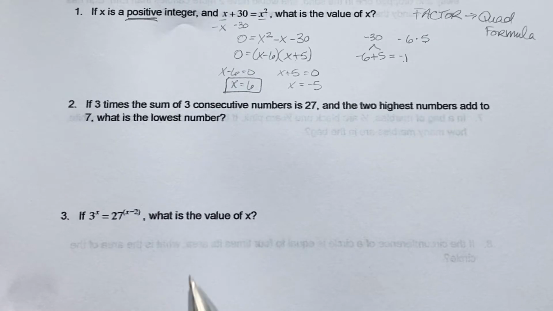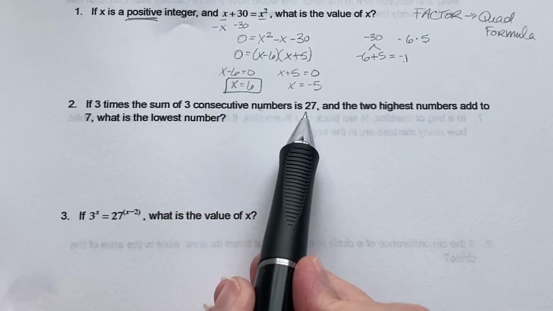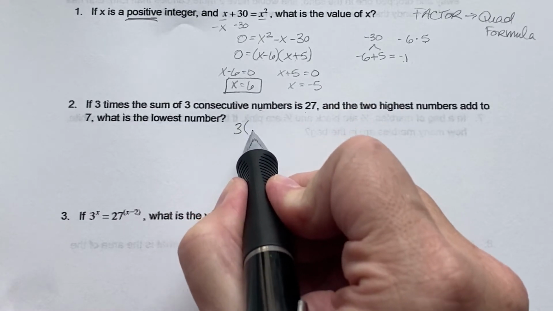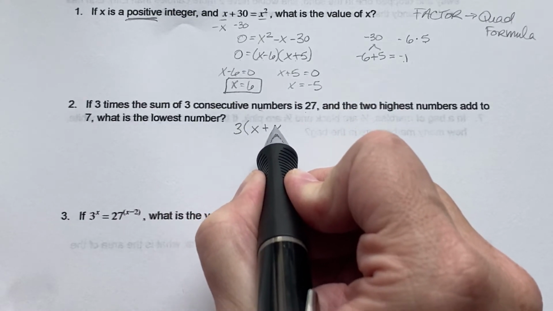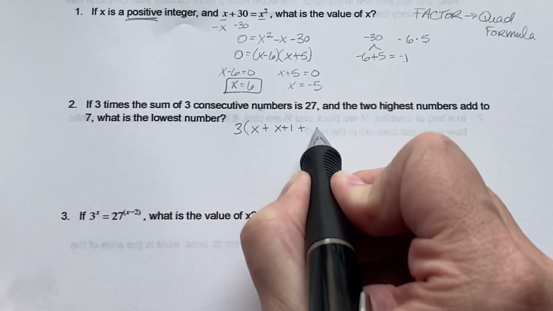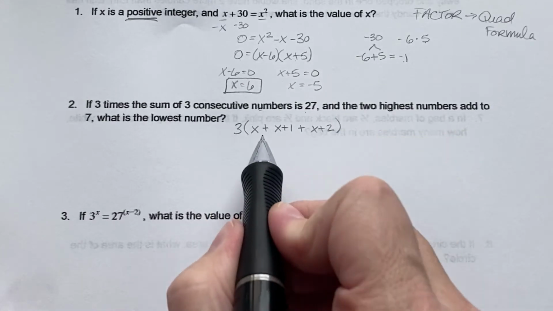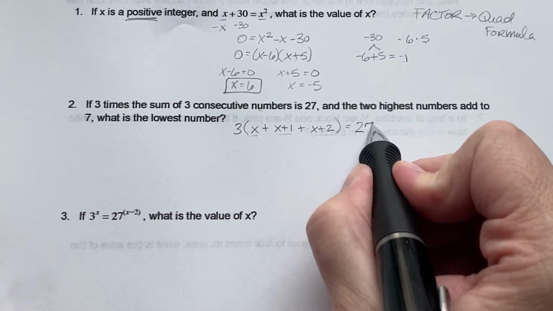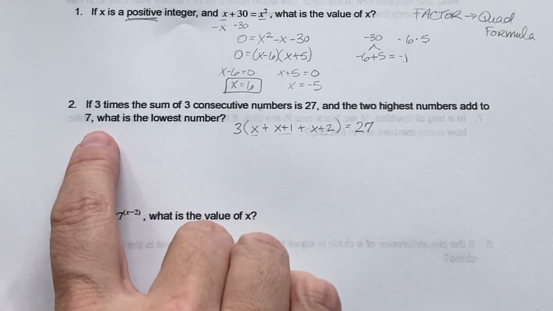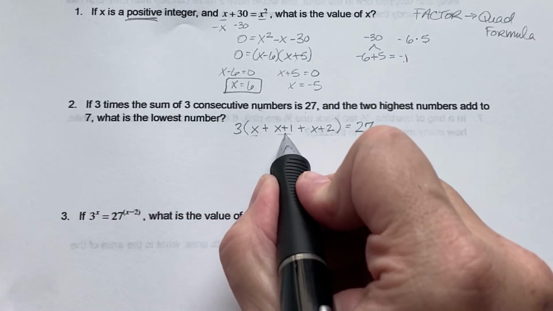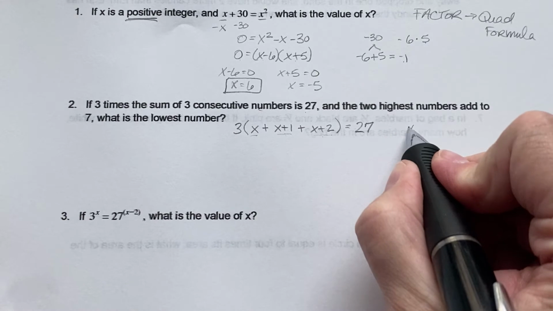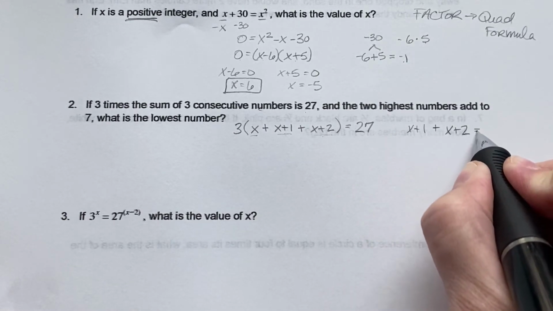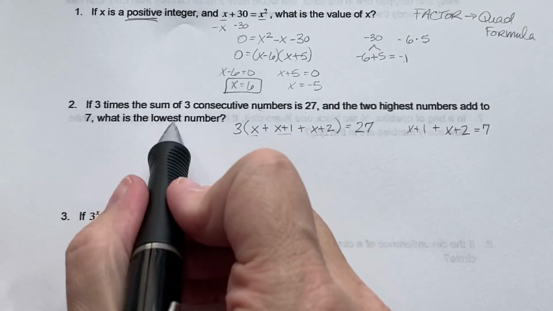Okay, if 3 times the sum of 3 consecutive numbers is 27, okay, let's work that one out first. So we have 3 times x plus 1 plus x plus 2. Okay, those are 3 consecutive integers, is 27. And the 2 highest numbers add to 7. So the 2 highest numbers will be these two. So x plus 1 plus x plus 2 add to 7. What is the lowest number?